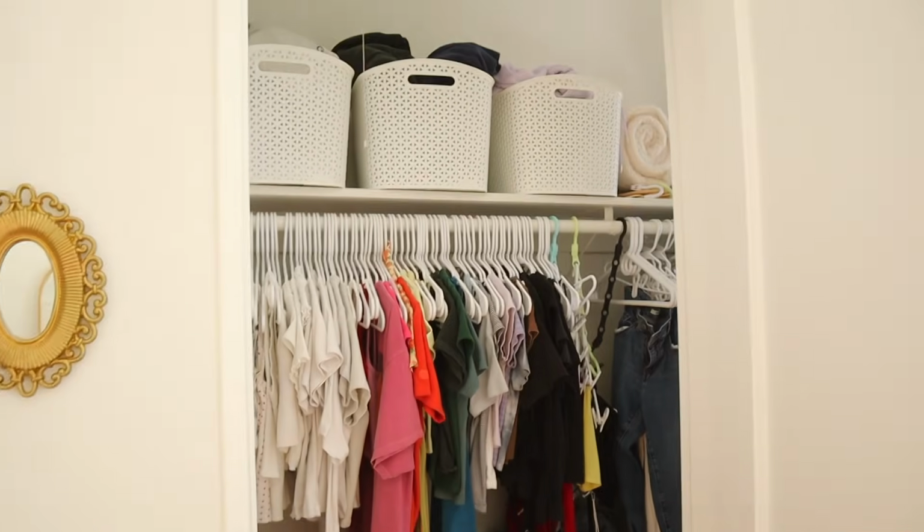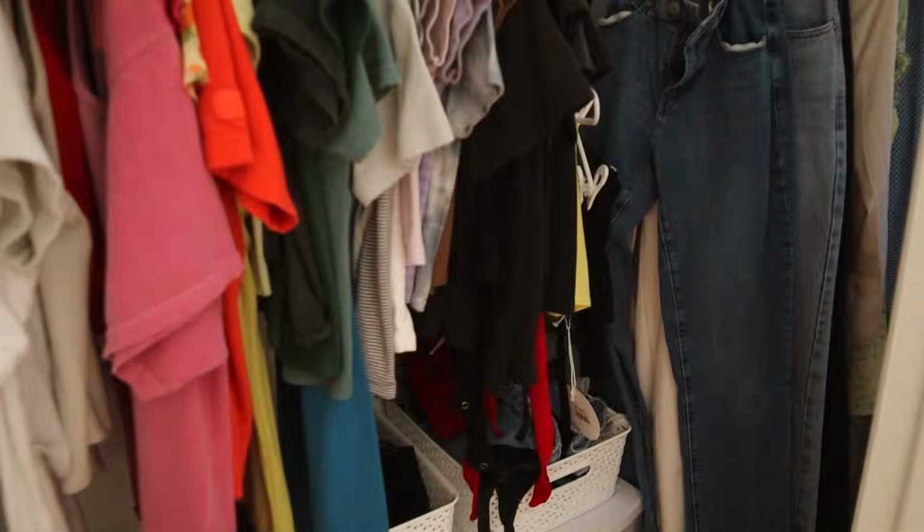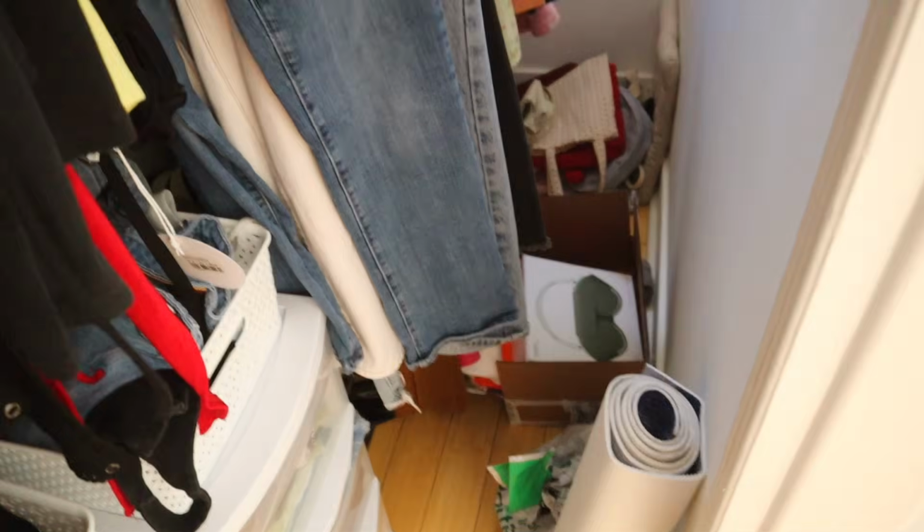Okay, so now I want to organize my closet. It is a huge mess right now, and I just want to have a fresh start for the school year. So here is what my closet looks like now, and then this is the bad part. Here is the back of it. I'll try to show you guys back here. Here's kind of what it looks like. I can barely fit back there, so that's the best you're gonna get.